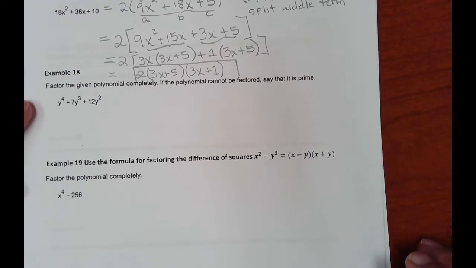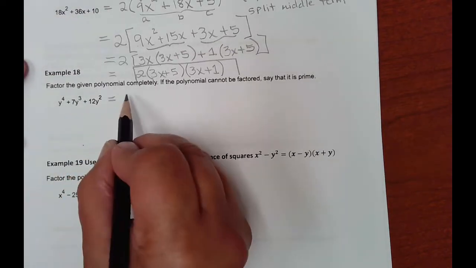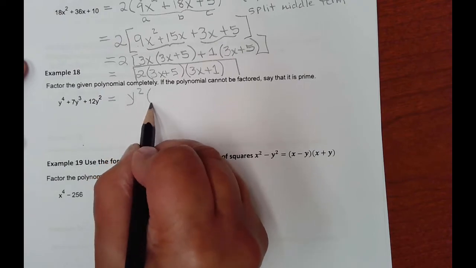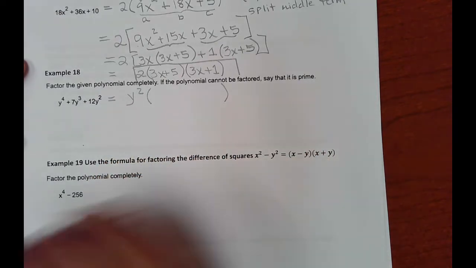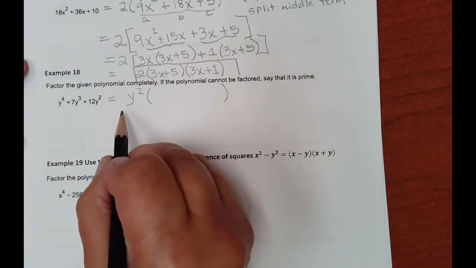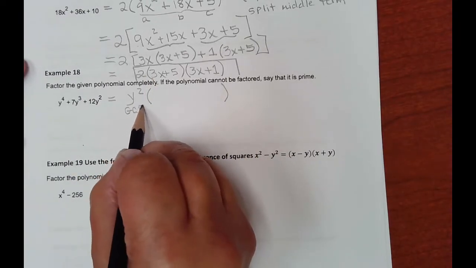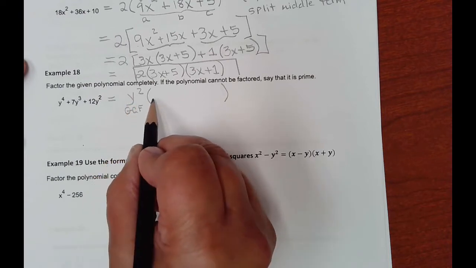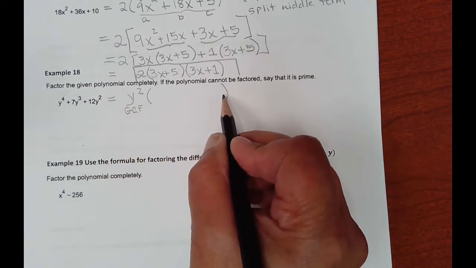Okay, almost there. So now we have something that once again has a GCF, and notice that y squared is common to all three of these terms. Every single one of these terms has at least y to the second degree as part of it. So we're going to take out y squared as the GCF, and always when you take out a GCF, there's one parenthesis next to the GCF that you've taken out. And you use that GCF as a multiplier to regain each of the original terms through multiplication.